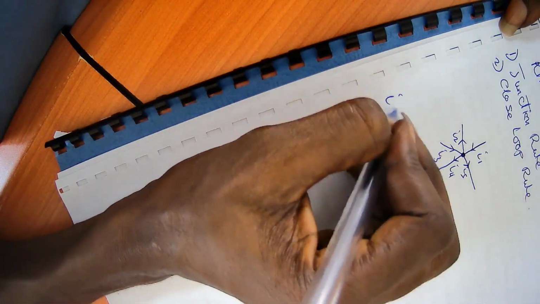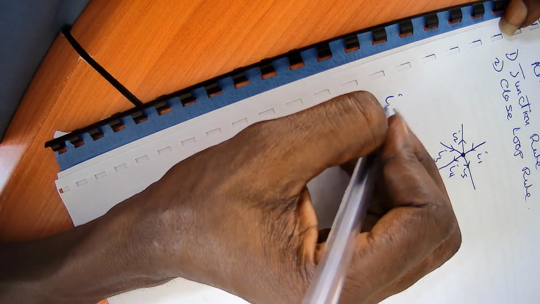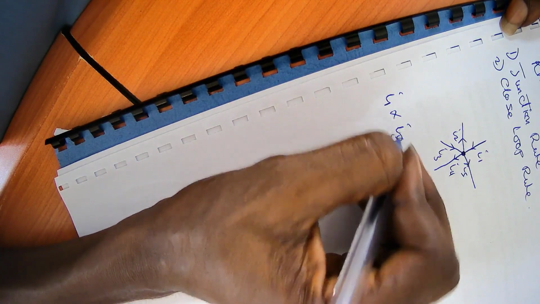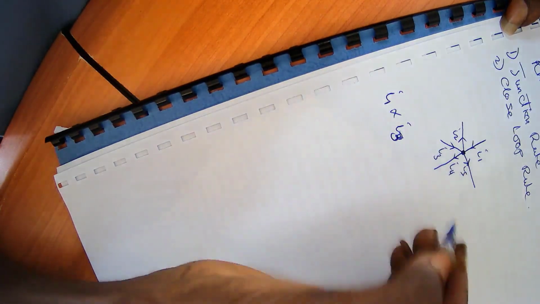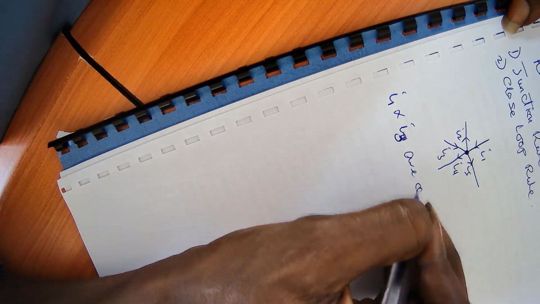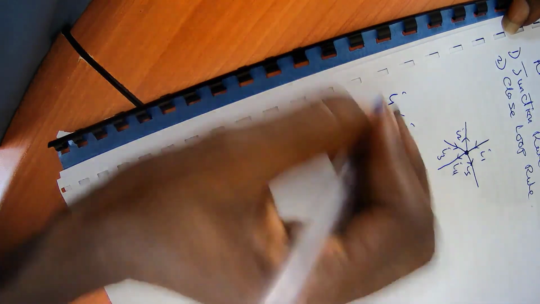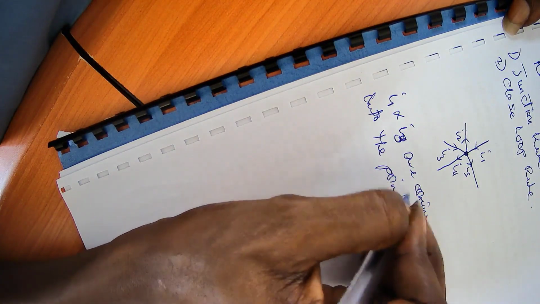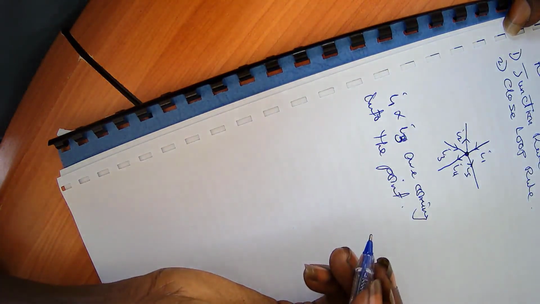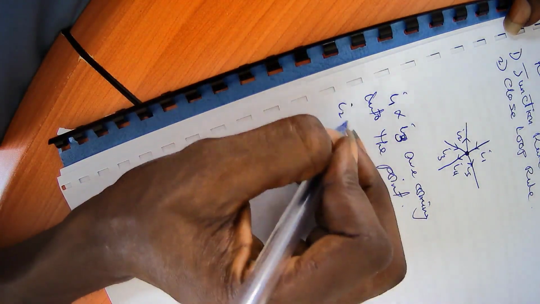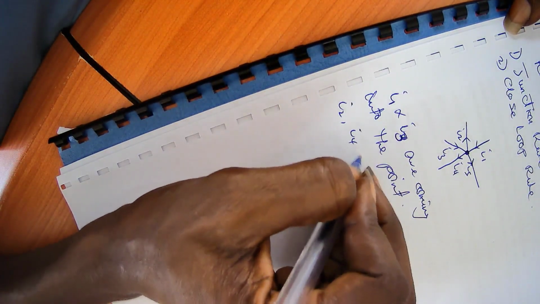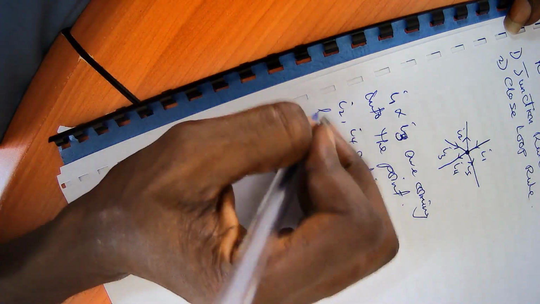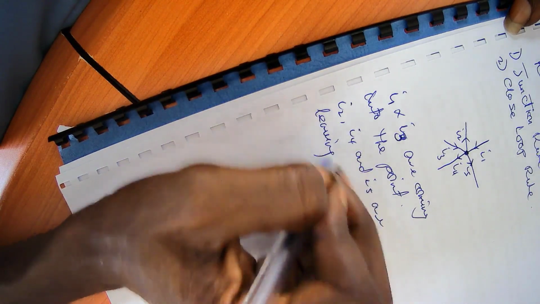You can see that I1 and I3 are coming into the point, and then I2, I4, and I5 are leaving the point.